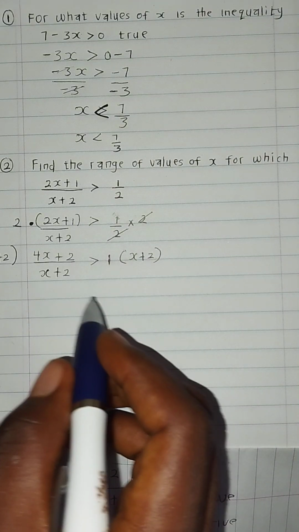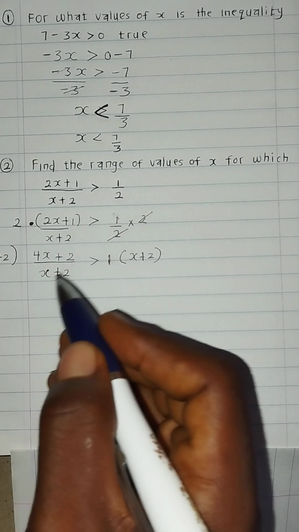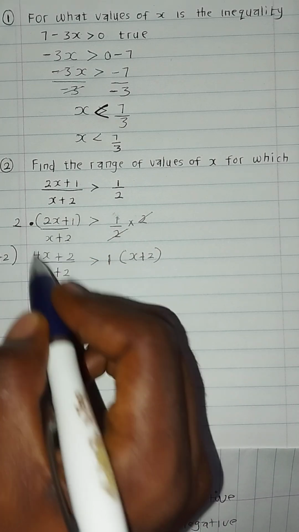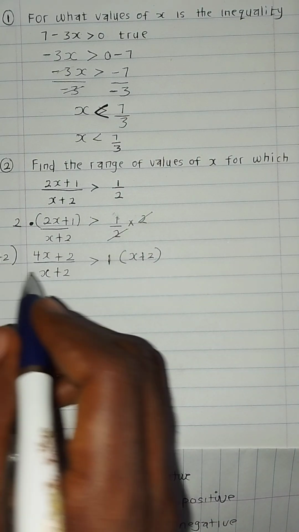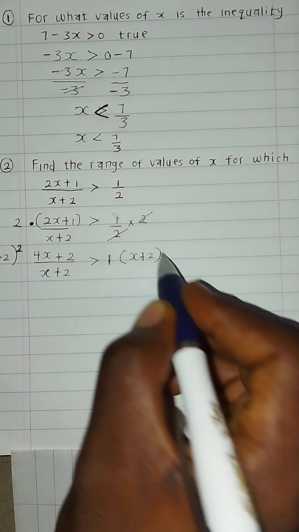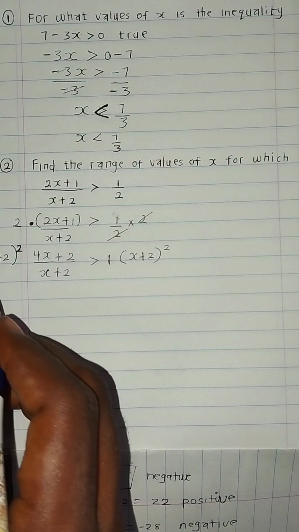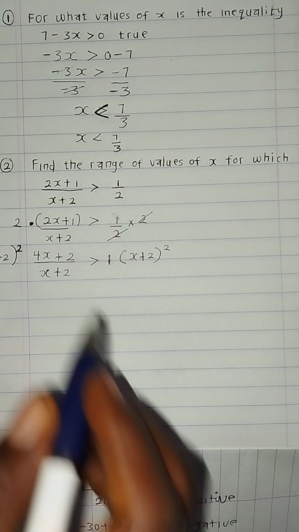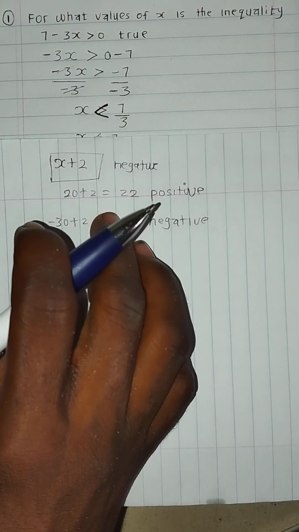So I'll be teaching us how to change a negative value to a positive value. So this x plus 2, we can make it positive by putting a square here. So instead of us to multiply both sides by x plus 2, we will be multiplying both sides by x plus 2 squared. You know that when you have anything squared, that thing is always positive.